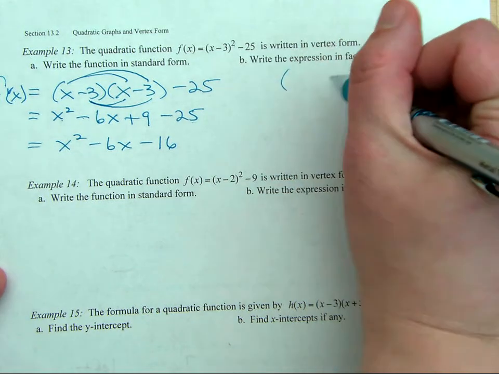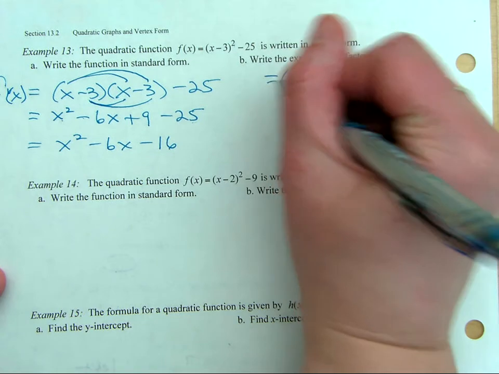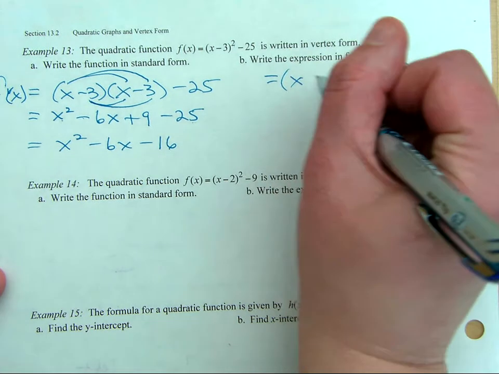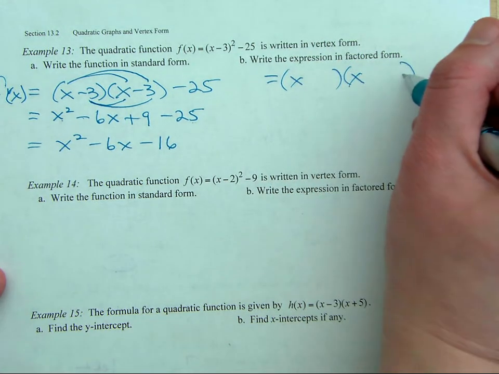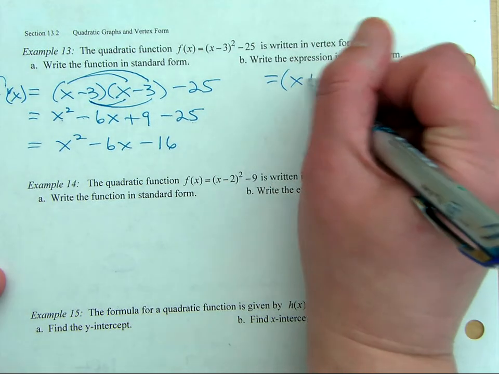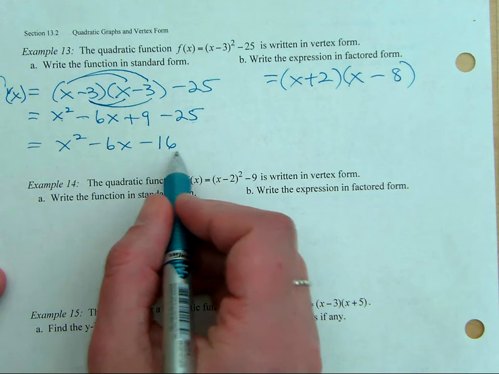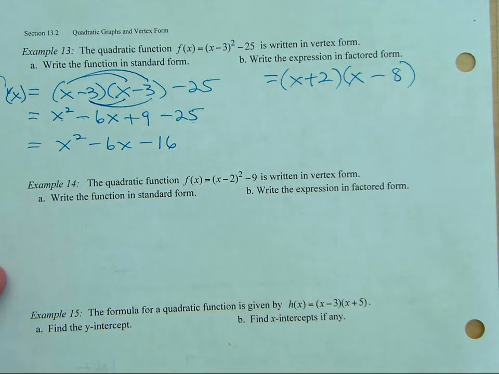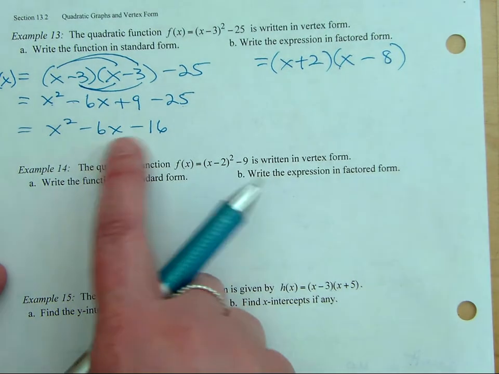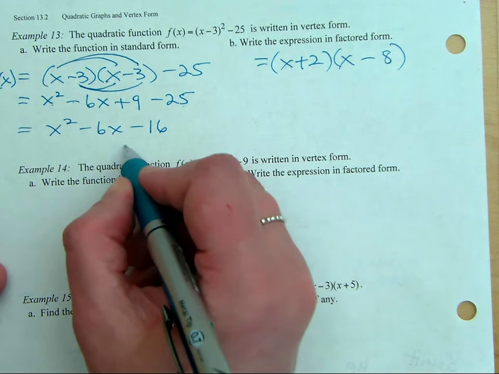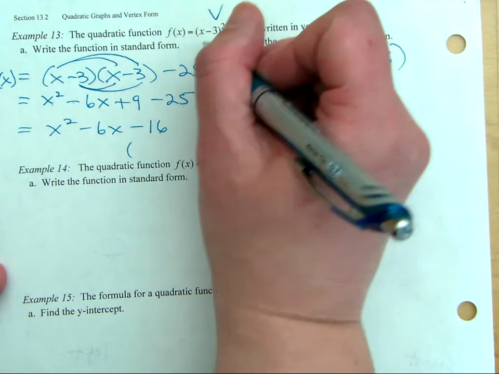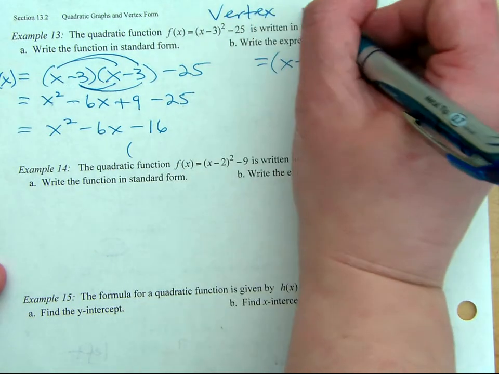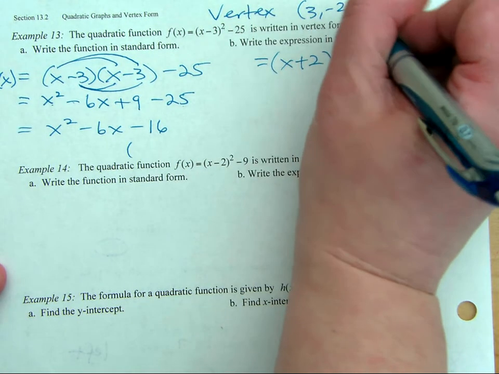And can anyone tell me what the factors would be? 8, negative 8, positive 2. Two numbers that multiply to negative 16 that add to negative 6 would be negative 8 and positive 2, and that's factored form. What's nice about this is that you know from the vertex form the vertex is 3, negative 25.